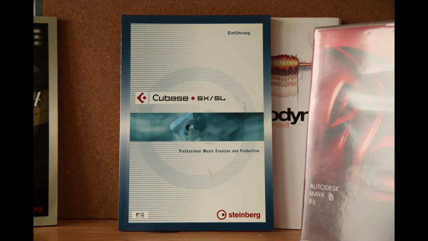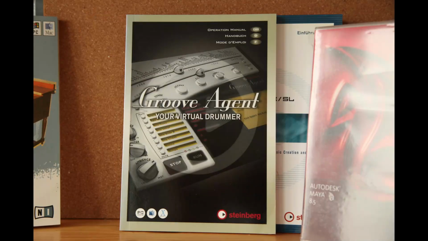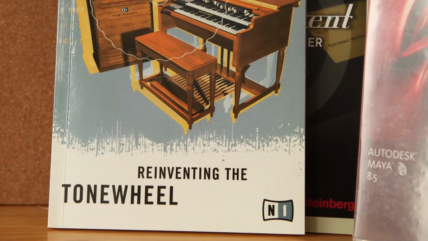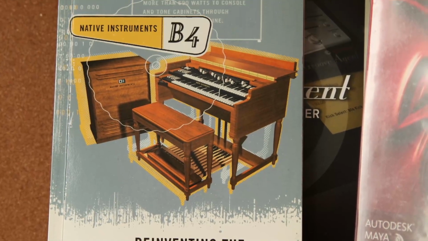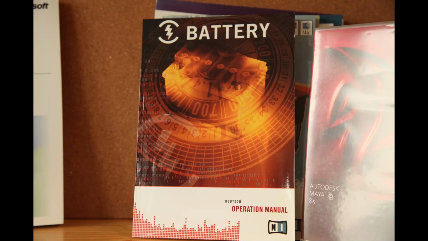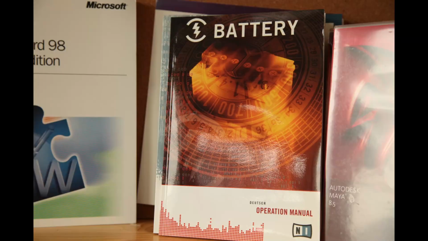A very early version of Cubase, the MIDI and audio suite. Groove Agent, a virtual drummer, must have been around the year 2000. Michael Kurtz from Native Instruments programmed a virtual Hammond organ. I love this instrument. Battery lets you program drum sequences, it still does.